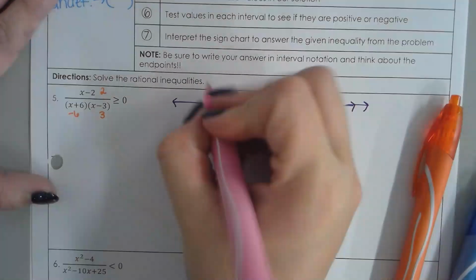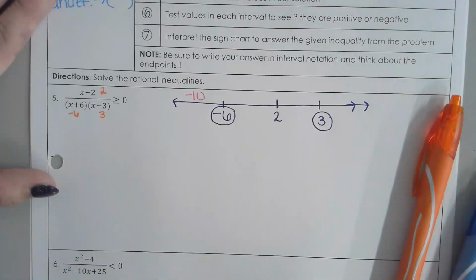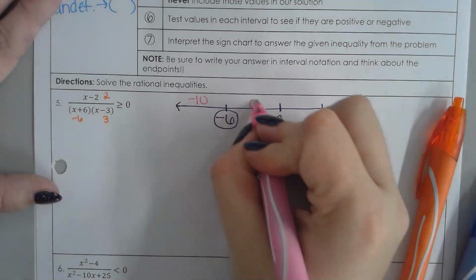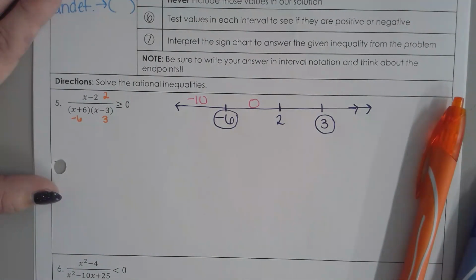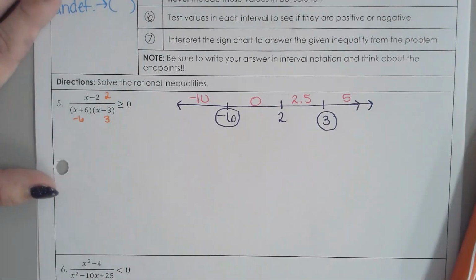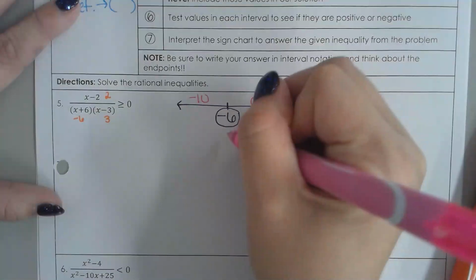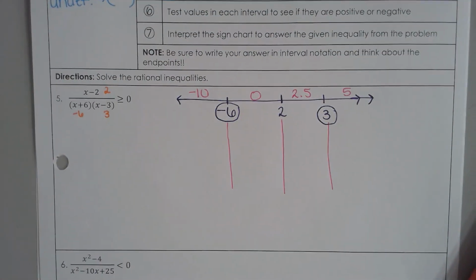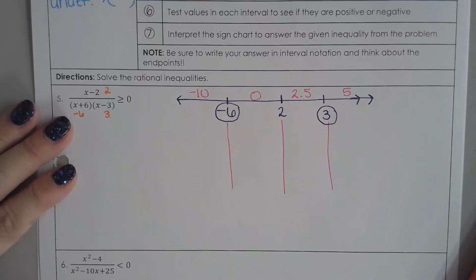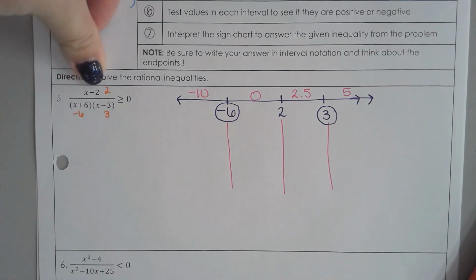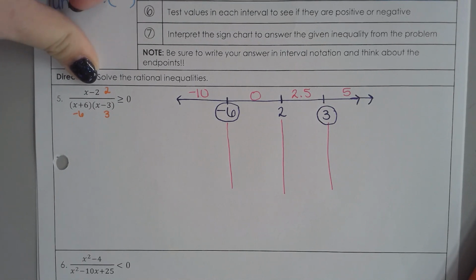Okay. So, a test number. Let's see. I will just pick negative 10. That's below negative 6. A number between negative 6 and 2, I'll test with 0. Between 2 and 3, 2.5. 3 and up, I'll just use 5. So I've just picked some test numbers. So if I plug in, all we care about is do we get a negative or a positive. A negative is less than 0, a positive is greater than 0.